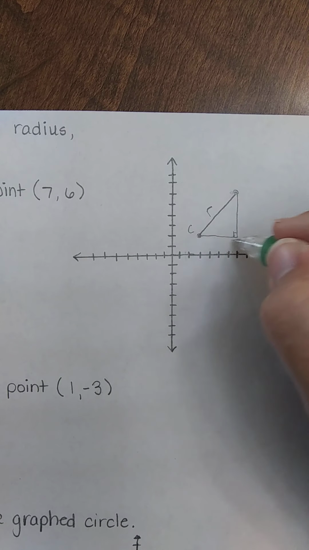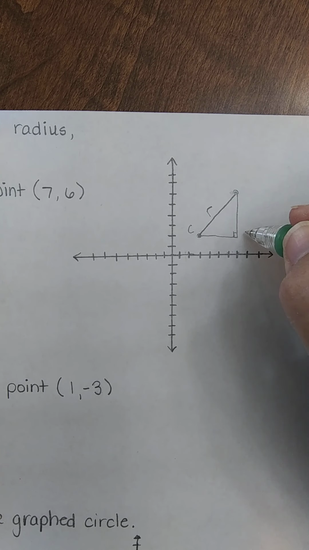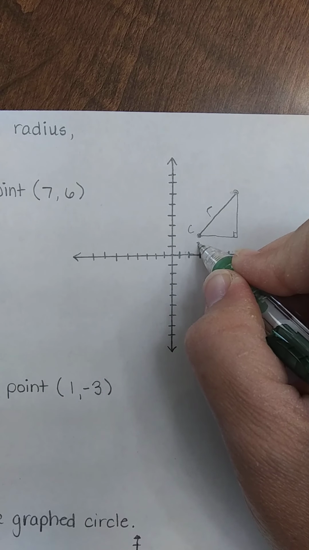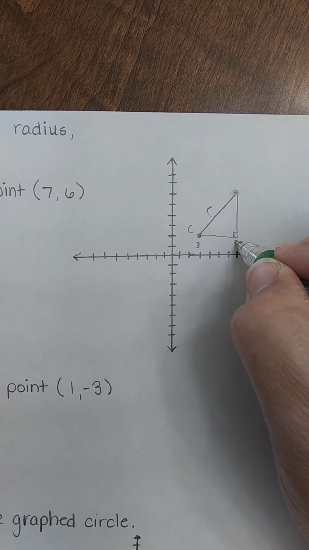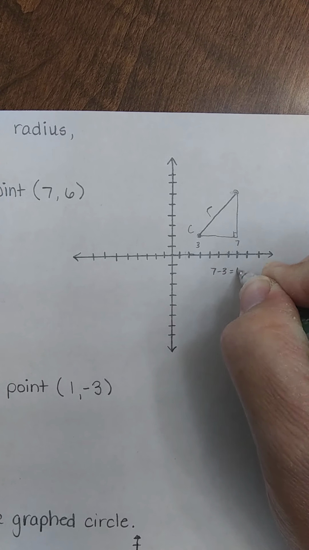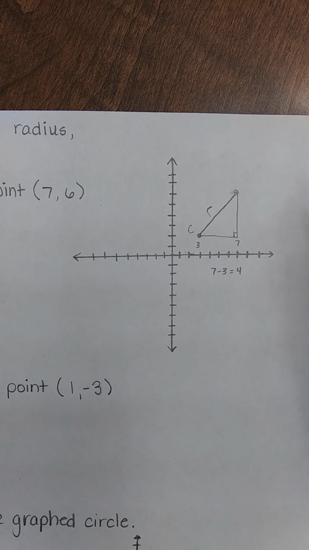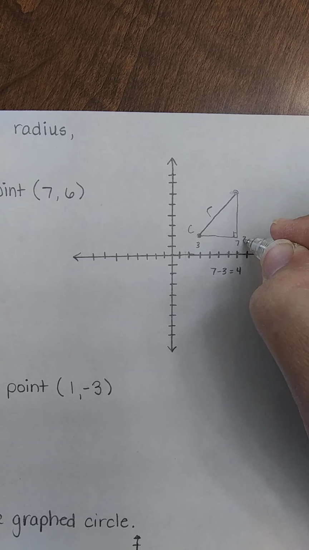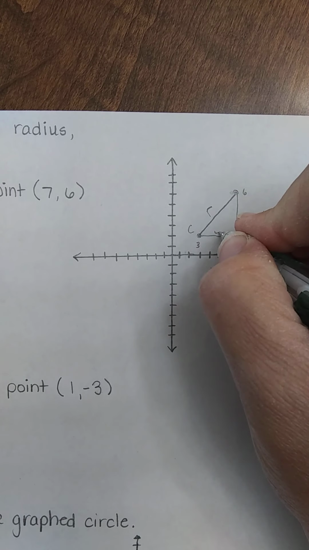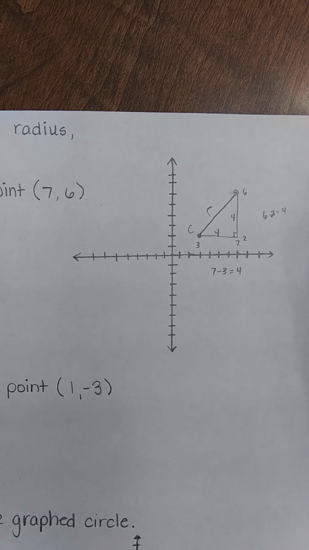So we would want to see how far this has changed and how far this has changed to be able to write those numbers. So this was an x value of 3, and this point had an x value of 7. So if I subtract those, 7 minus 3 gives me 4. So the x's have changed by 4. And then this distance had a y value of 2 at the center and a y value of 6 up here. So 6 minus 2 is 4. So this length is 4 and this length is 4. Now that doesn't always happen, but in this case they happen to be isosceles.